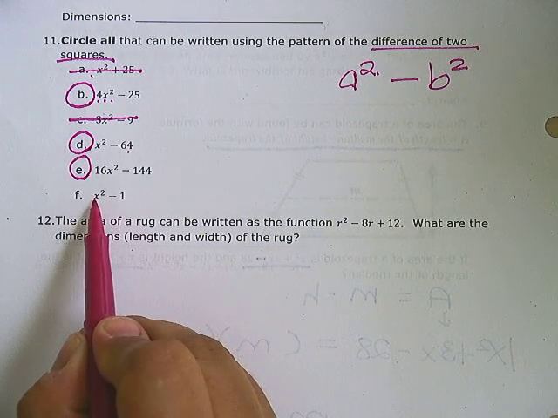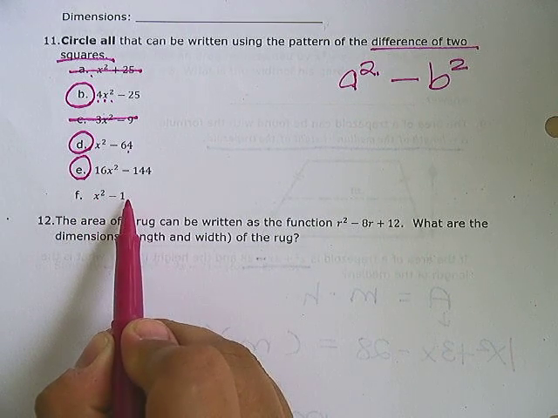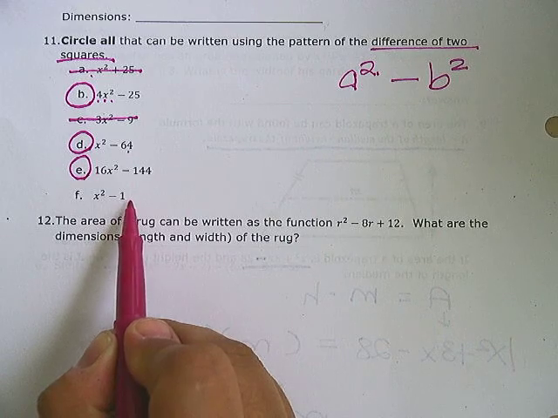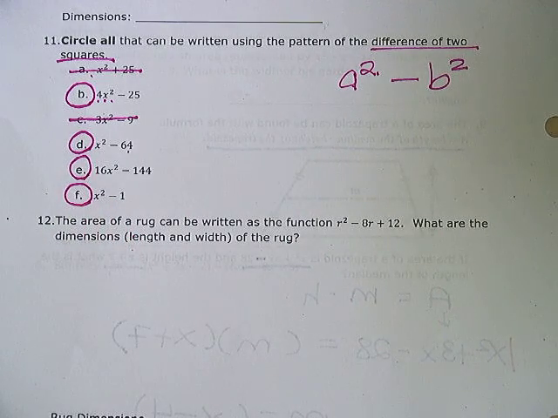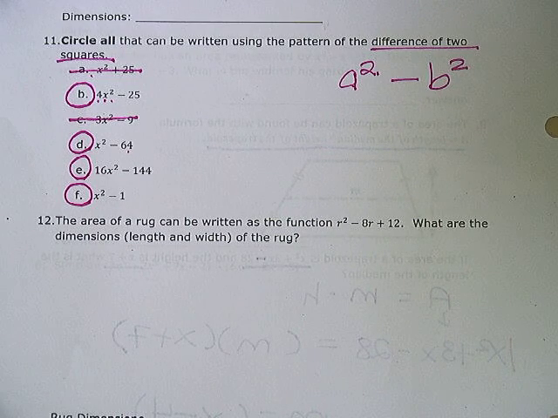And the last one, 1x squared. X squared is a perfect square. 1 is a perfect square because 1 times 1 is 1. And we're taking the difference, so that's the next one that fits the pattern for a difference of two squares.